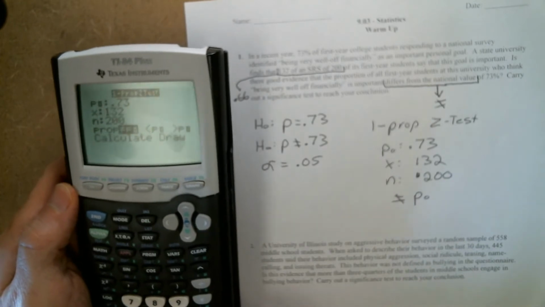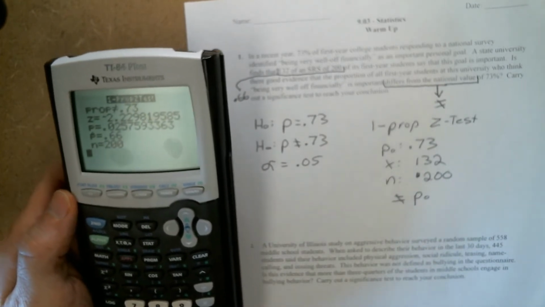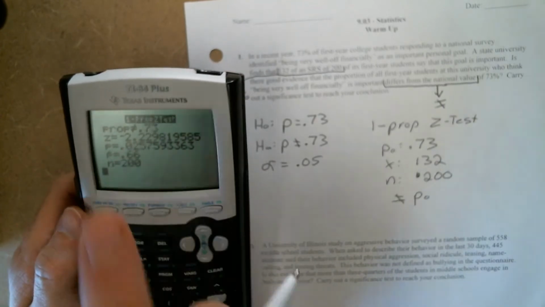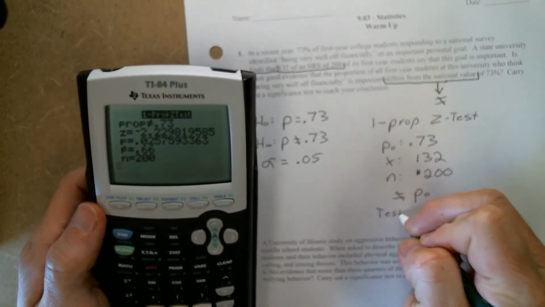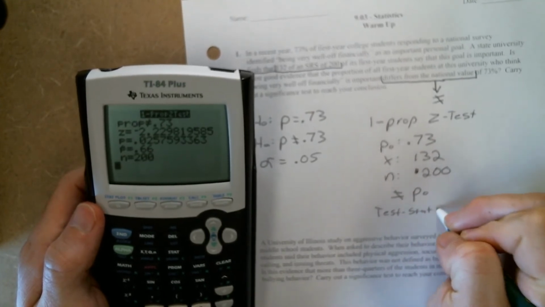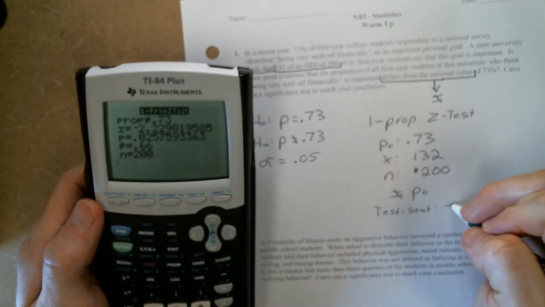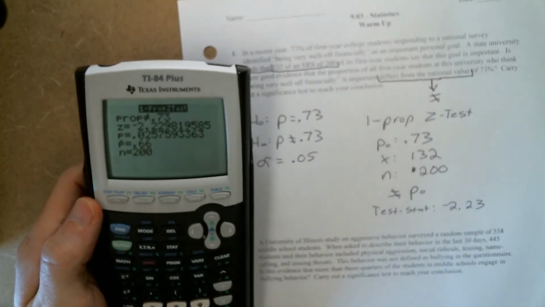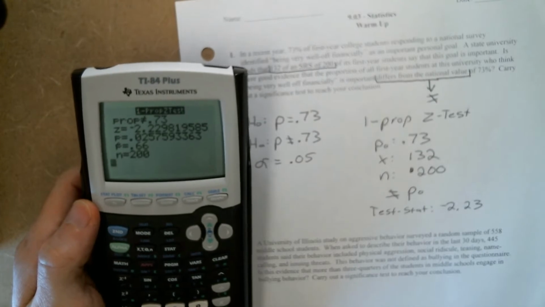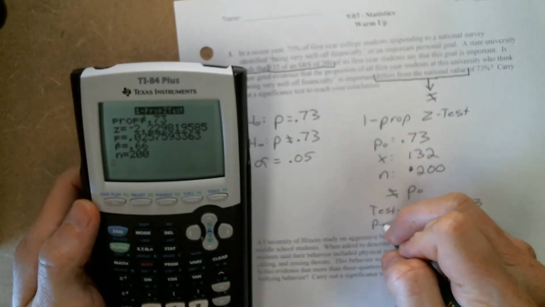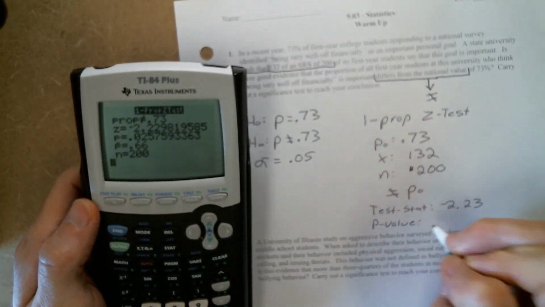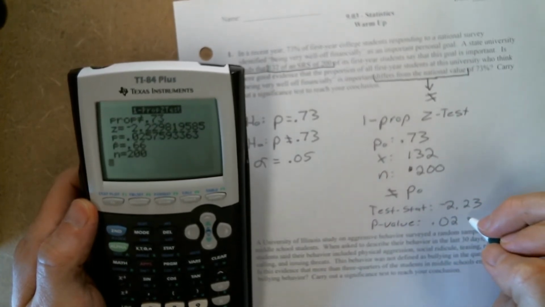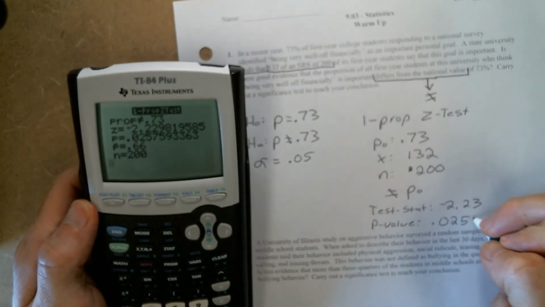All right, so if I hit calculate there, again, there's my sample proportion that we already kind of looked at there. There's my test statistic. So my test statistic is negative 2.23. And from that test statistic, we can figure out our p-value. And we get a p-value of 0.0258, we'll go with.